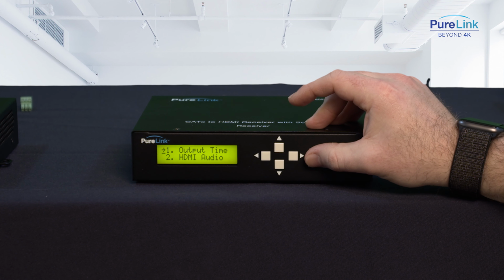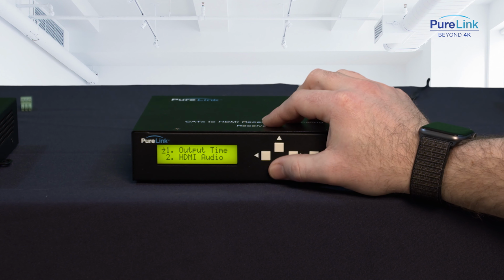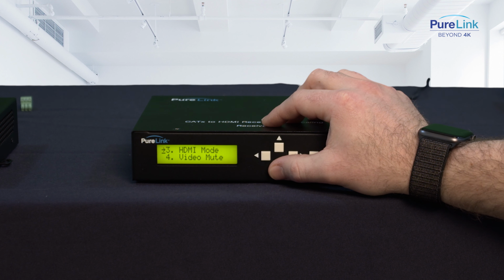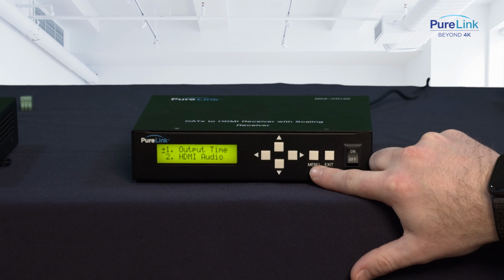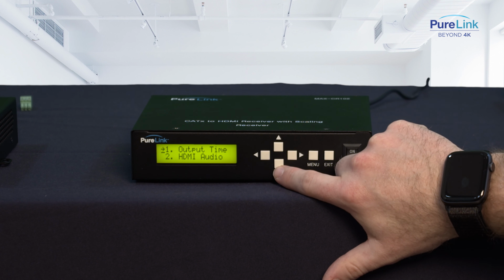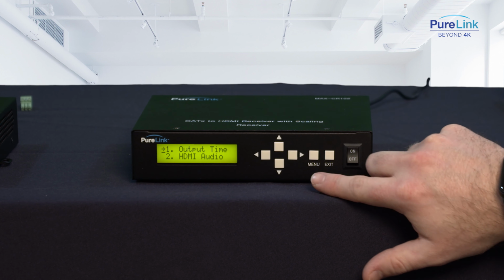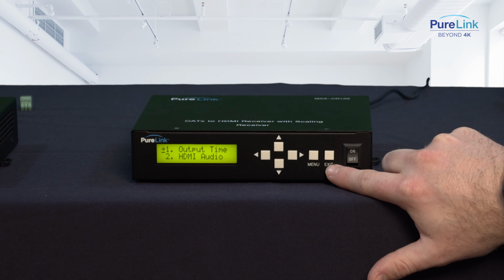Here you can change the output timing, mute the HDMI audio, change the HDMI mode to DVI or HDMI, turn on or off video mute, change the baud rate in RS-232 settings, turn on power save mode, check the firmware version, or factory reset the unit. To change settings, select the desired category and press menu to enter. Use the up and down arrows to change your settings, press menu again to save changes, or the exit button to exit the category and cancel any changes made.